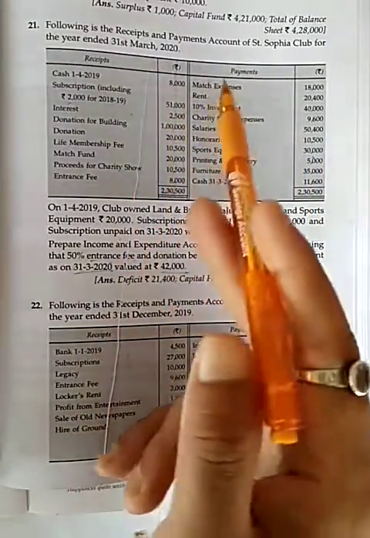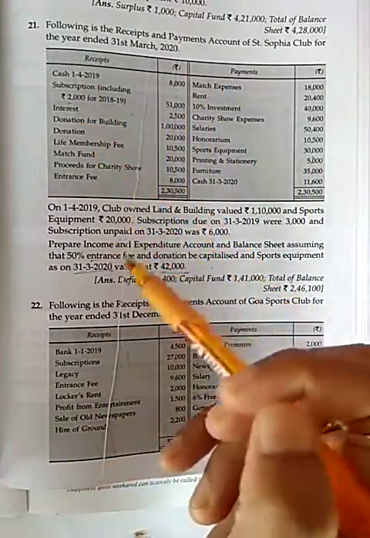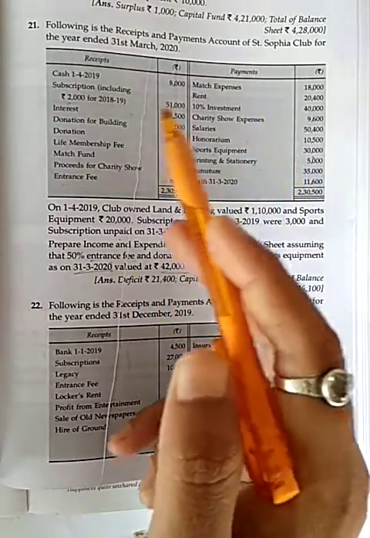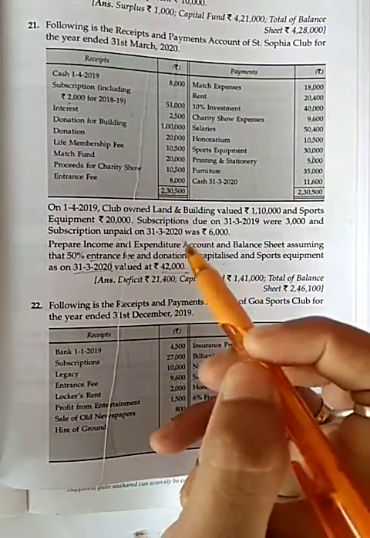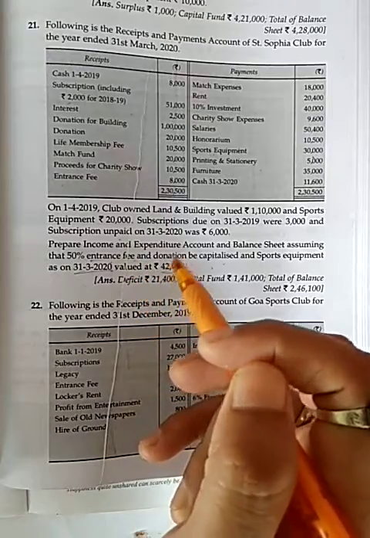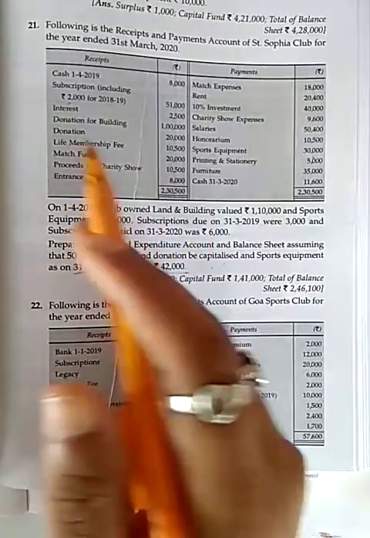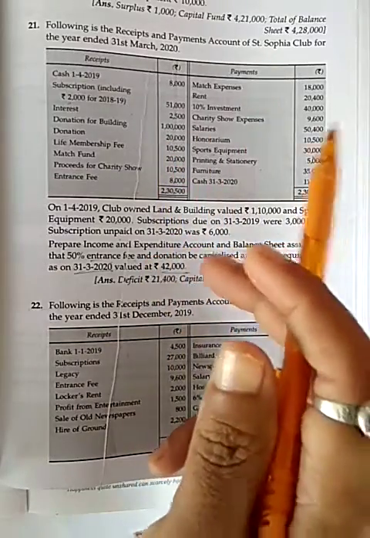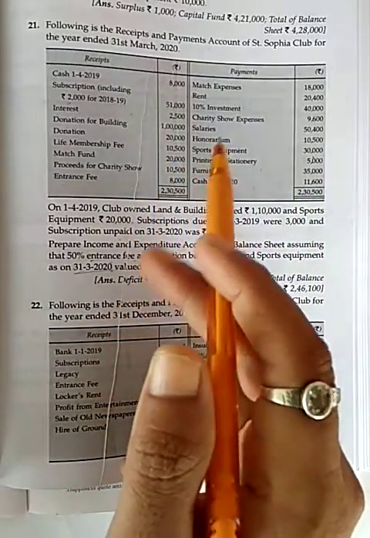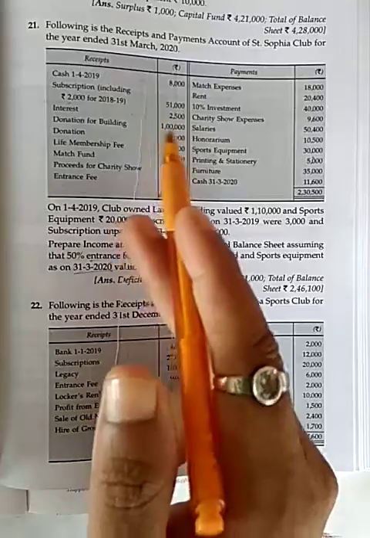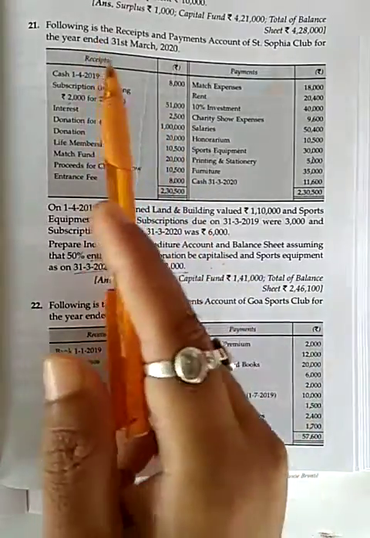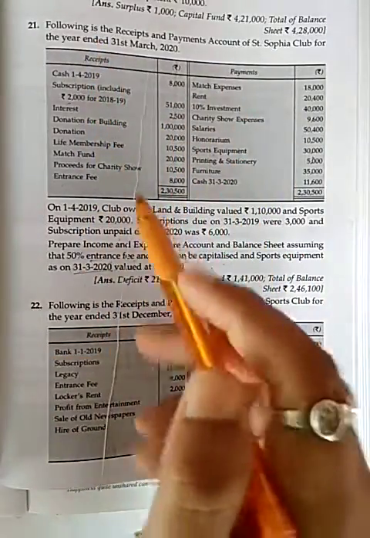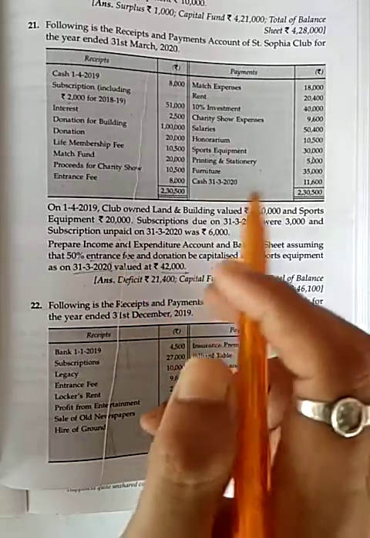Now according to the question, I will prepare the format first, then I will put all the items related to income and expenditure account, previous balance sheet and current year balance sheet from the receipt and payment account. So let us see the format.